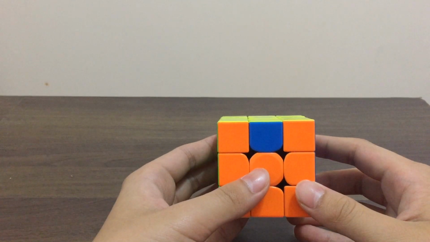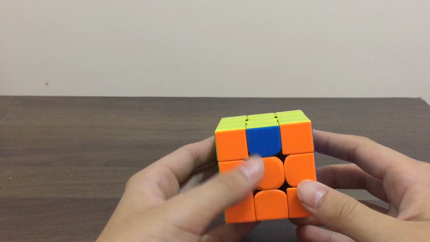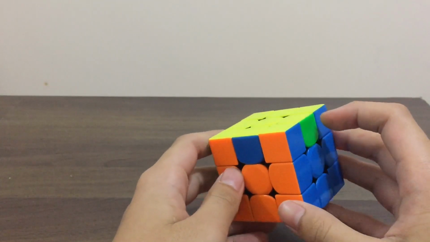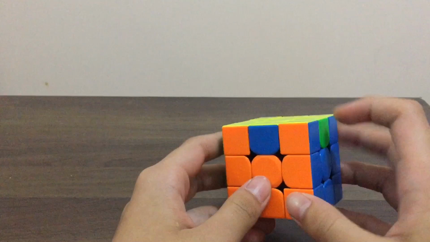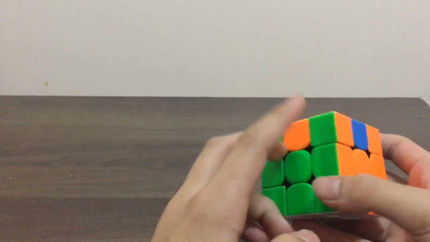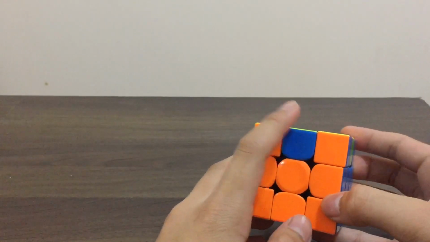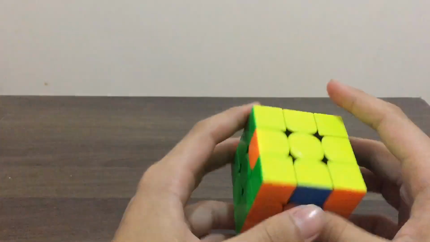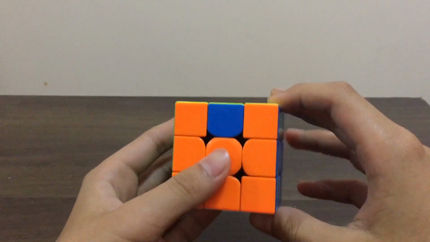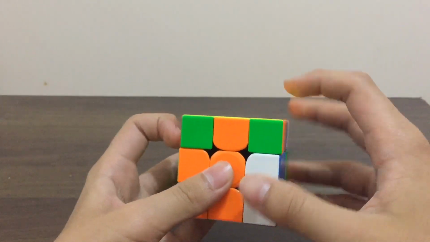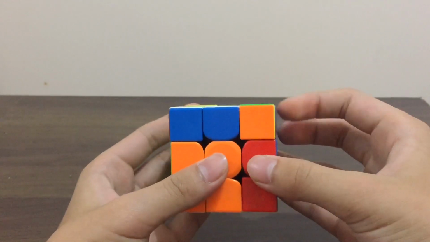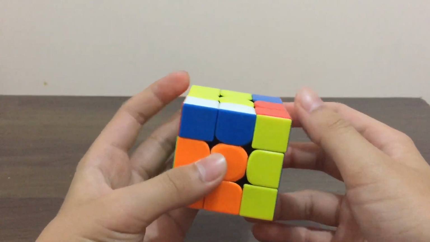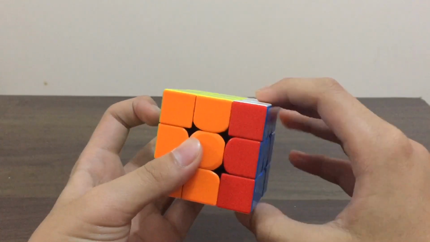The first PLL is UA perm. The way you recognize it is that there is a soft side and the edges have to swap in an anti-clockwise way. So this edge goes here, this goes here, and this goes here. When you execute the algorithm, you have to face the soft side to the back, and the algorithm is like this: R, U prime, R, U, R, U, R, U prime, R prime, U prime, R2.